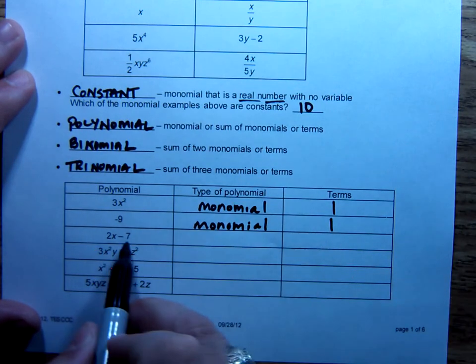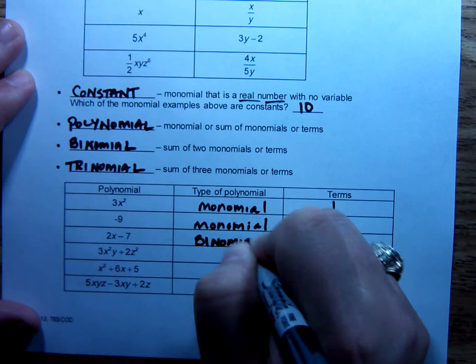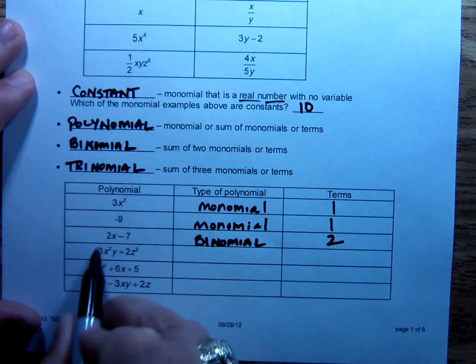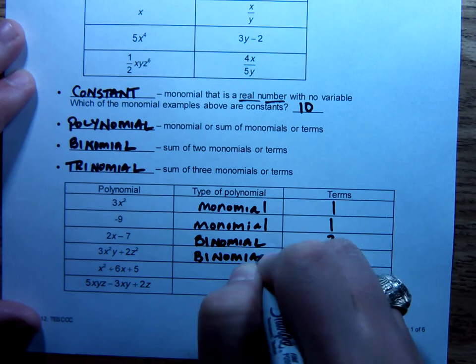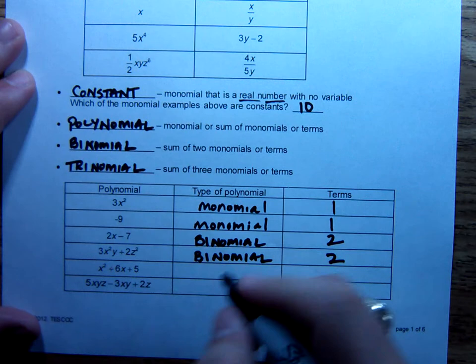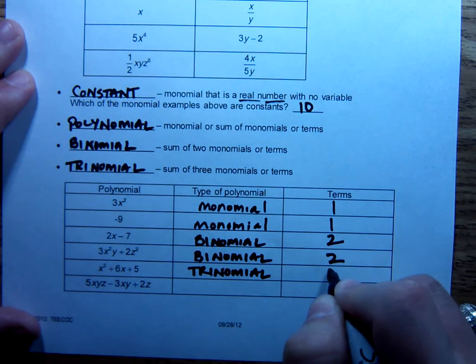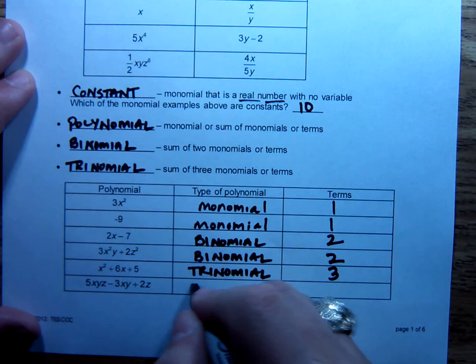Now here we have 2 terms being subtracted from one another, so that must be a binomial. How many terms do we have here? There's 1 big term and another term. So that's a binomial. And here, 1, 2, 3 terms. So that must be a trinomial. And then here, 1 big term, 2 terms, 3 terms. So another trinomial.